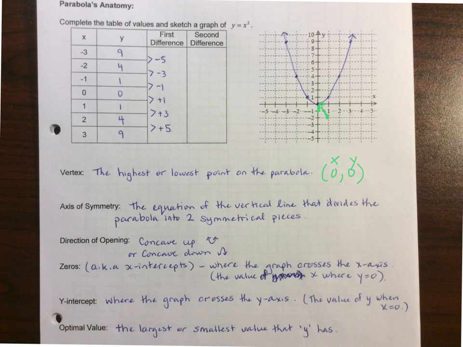Our axis of symmetry is that vertical line that cuts the parabola exactly in half. In this case, the equation for it will be x equals 0. So it's the equation of the vertical line that divides the parabola into two symmetrical pieces. Now, if our vertex was in a different spot, if it was moved left or right, it's going to change where the vertex is, and that axis of symmetry would be different as well.